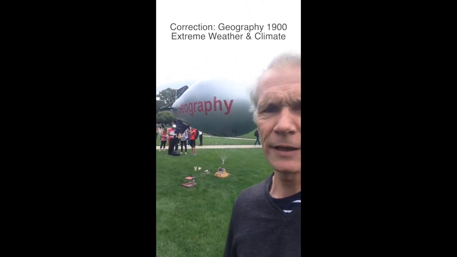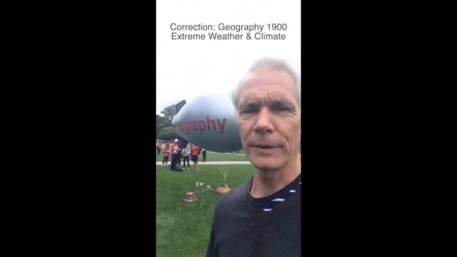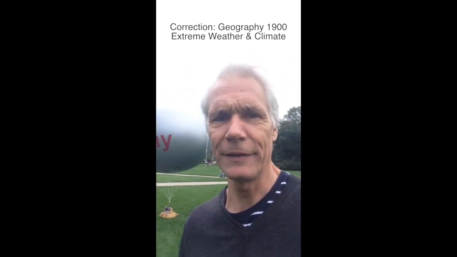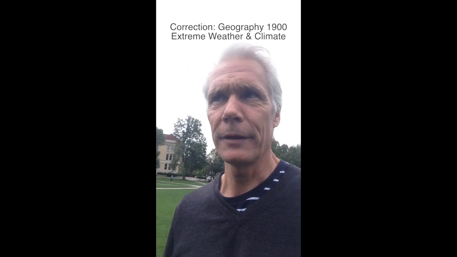We're on the oval, and I'm right with the Geography 2100 class, and they're doing their tether sonde experiment. So if you've been on the oval today, you've probably seen this flying high above where they make their weather measurements.